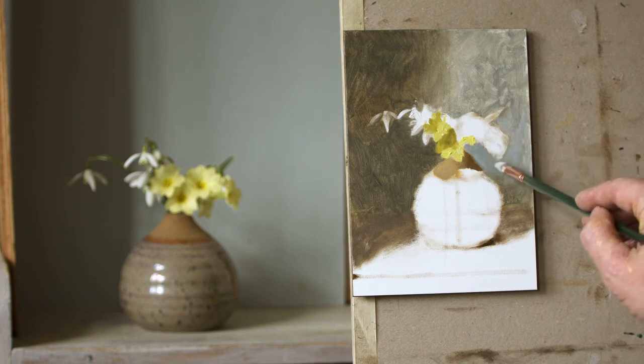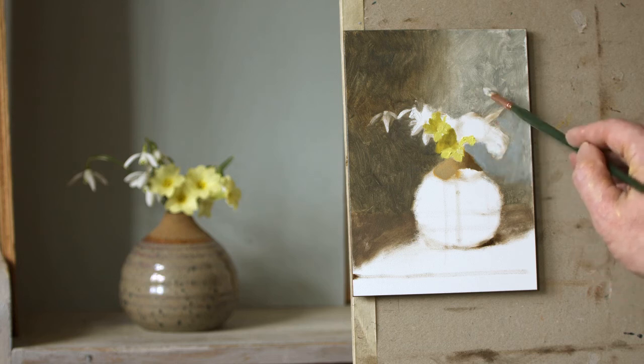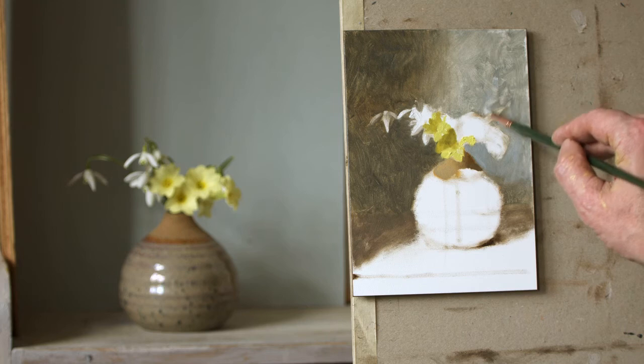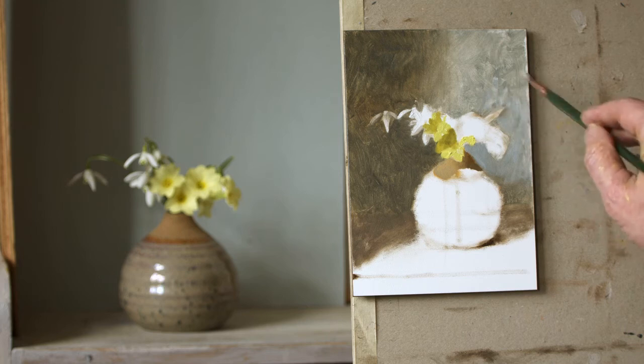Bringing up the value of the background here a little bit. I'm just scumbling over a bit of very dry titanium white.